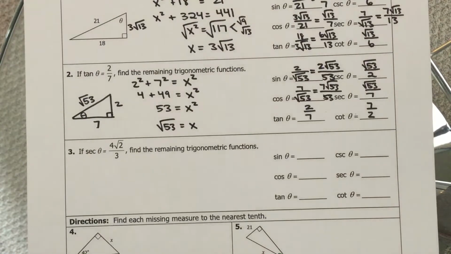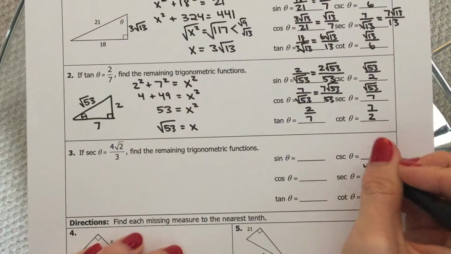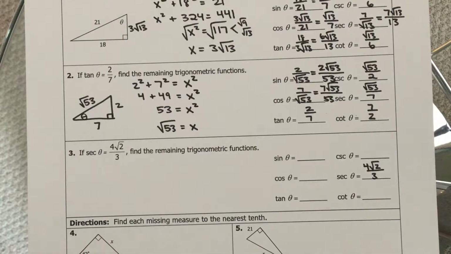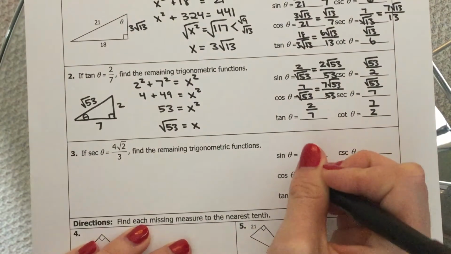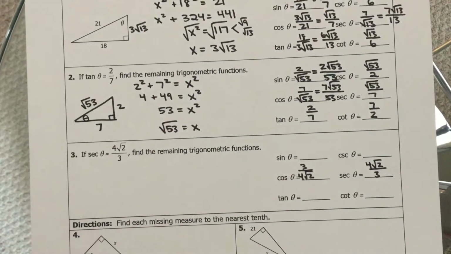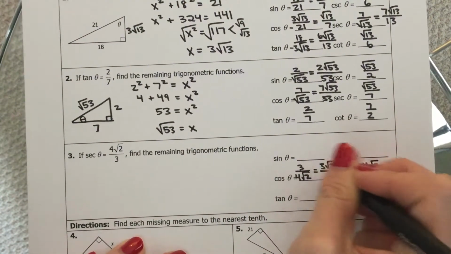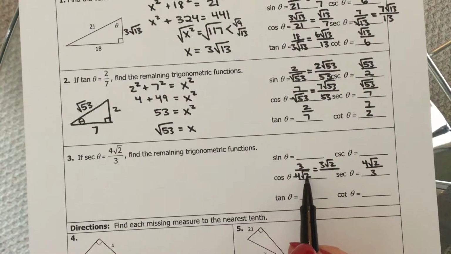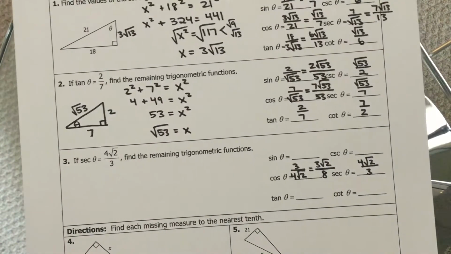Number 3, we've got one of the pieces here again. So this is secant. We've got 4 root 2 over 3. So we can flip that to find cosine. So we have 3 over 4 root 2. And we can rationalize that, multiply by root 2 over root 2. So we multiply this by root 2. When you multiply the denominator by root 2, the 4 and the root 2 and the root 2 would end up being 4 times just 2, which is 8.